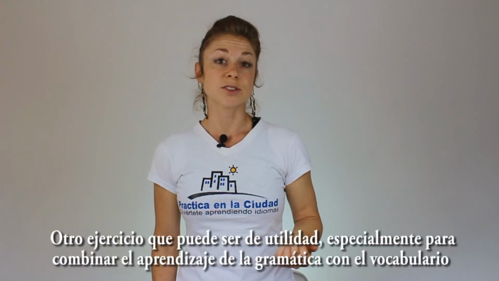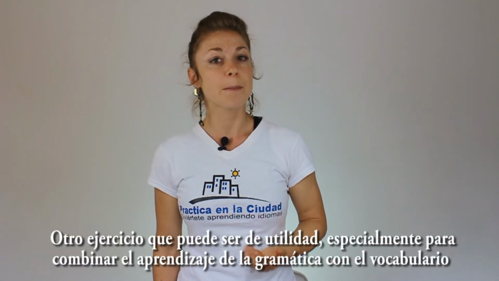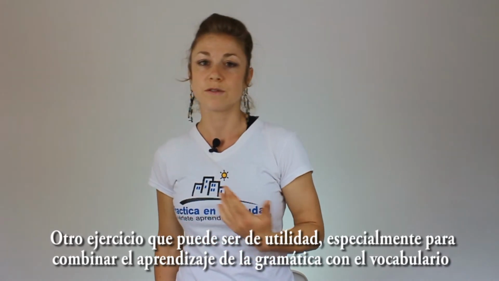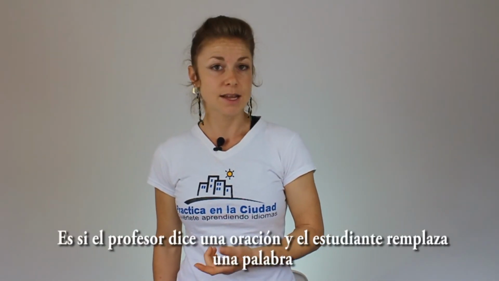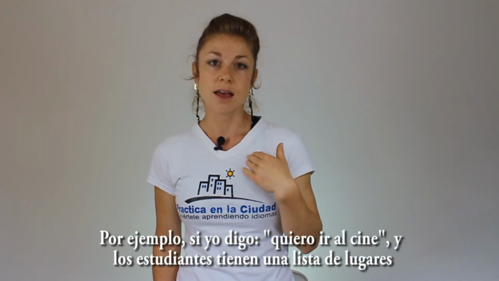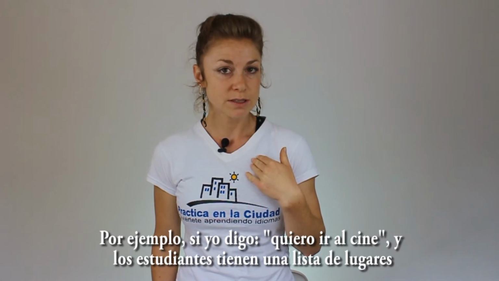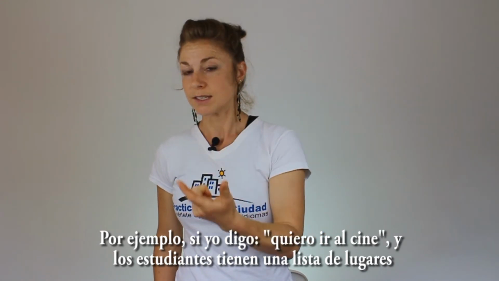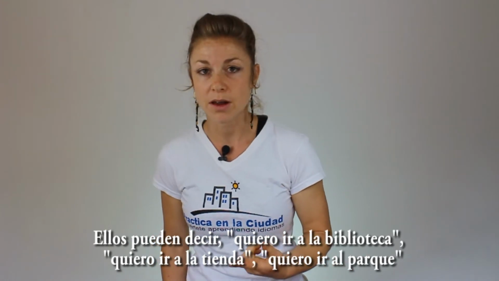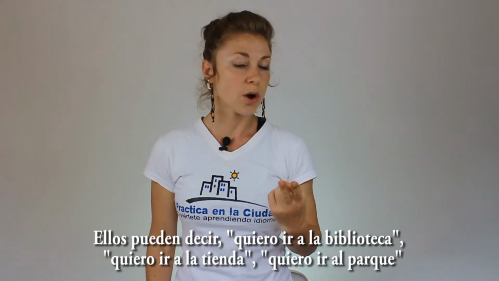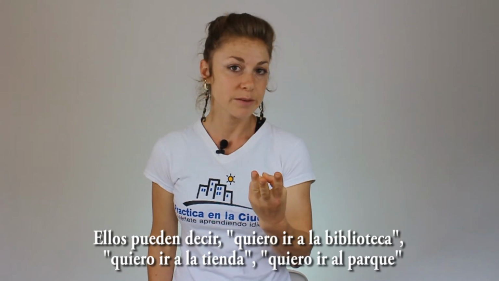So another exercise that can be useful, especially for combining learning a grammatical form with vocabulary, is if the teacher says a sentence and the students replace one word. For example, if I say, "I want to go to the movies," and the students have a list of places, they can say, "I want to go to the library. I want to go to the store. I want to go to the park."